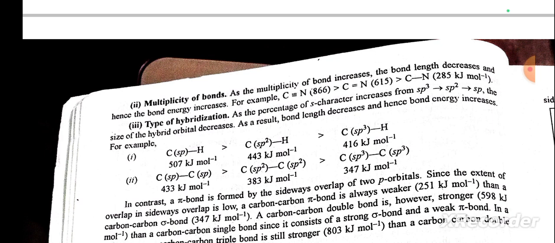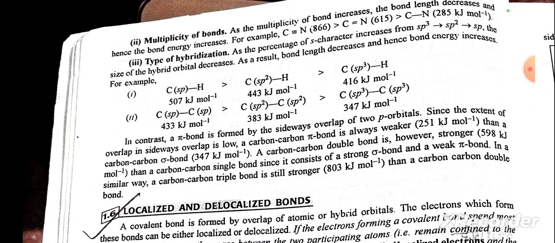Multiplicity of the bond. As the multiplicity of the bond increases, the bond length decreases and hence the bond energy increases. For example, the C triple bond and C double bond energies are greater than that of C-C. Type of hybridization. As the percentage of s character increases from sp3 to sp2 and sp, the size of the hybrid orbital decreases, as a result the bond length decreases and hence the bond energy increases.